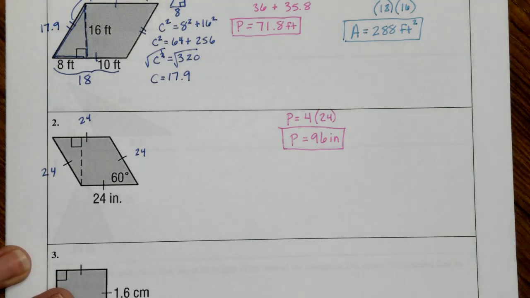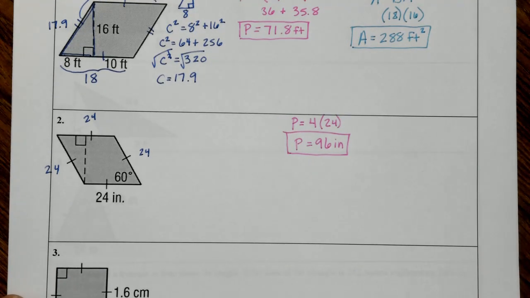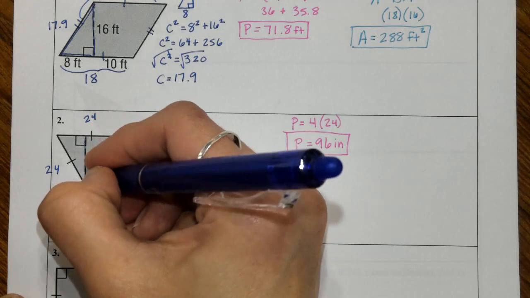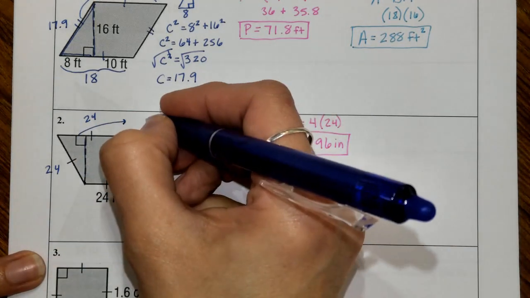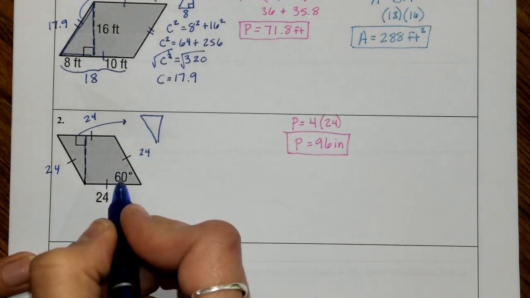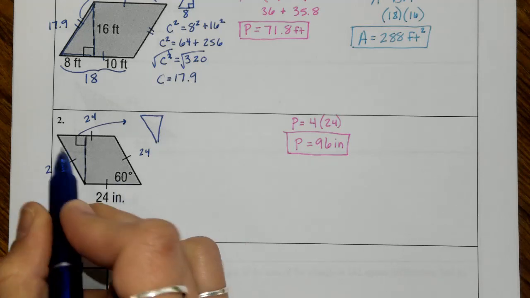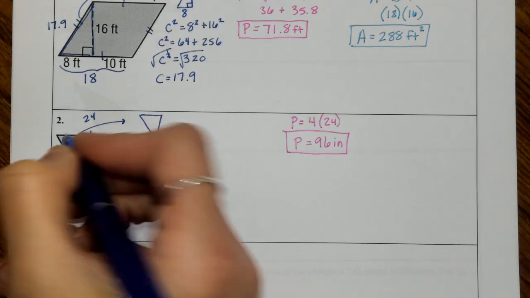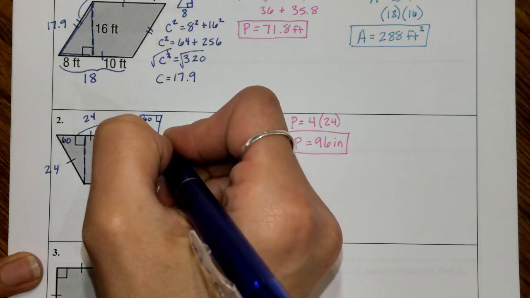Now, for our area, we need base times height. We are missing the height here. Okay, so we are missing height. So again, we're going to pull this to the side, and we're going to take a look at just the triangle. Now, with this, because we have 60 degrees right here, in parallelograms, opposite angles are congruent. So here, this would be 60. So you have a 60-degree angle here and 90.